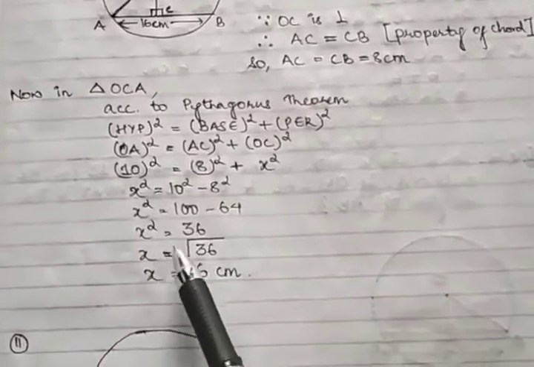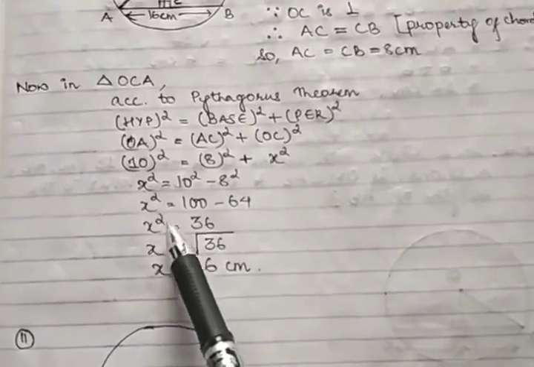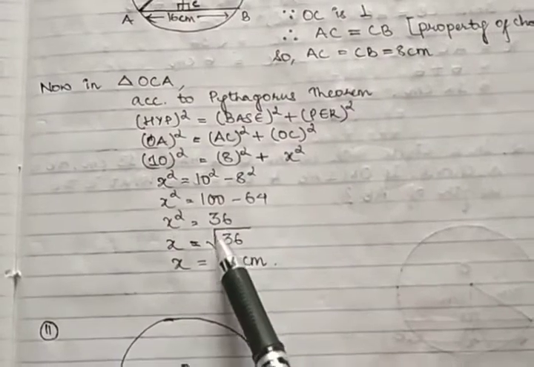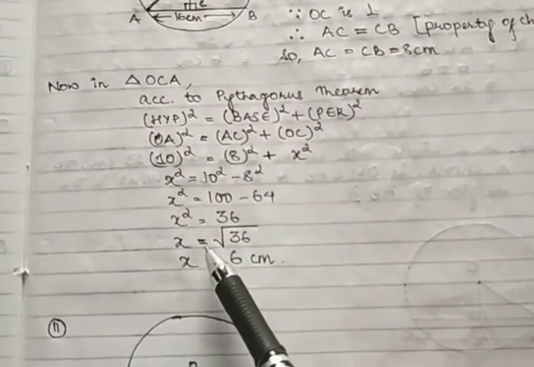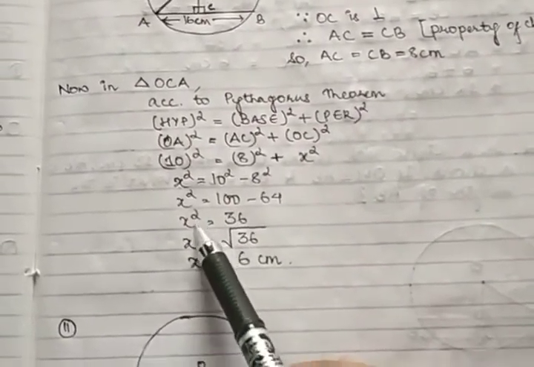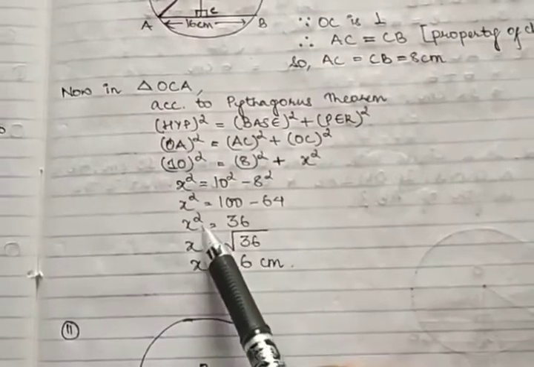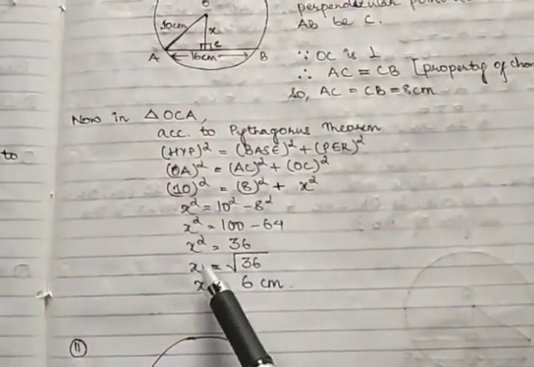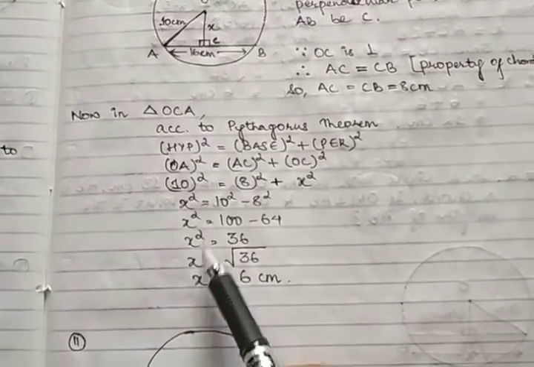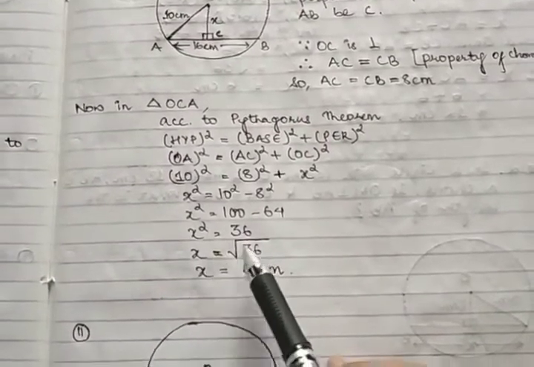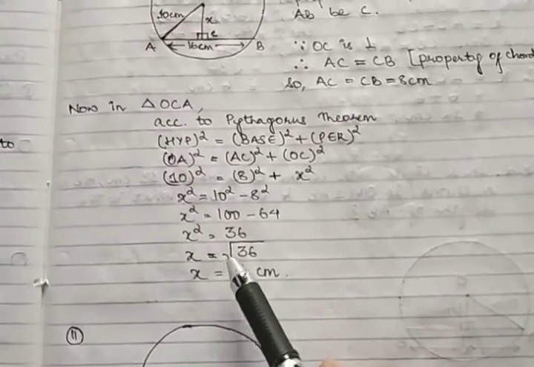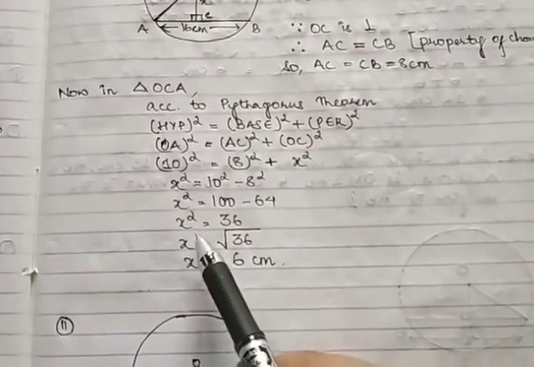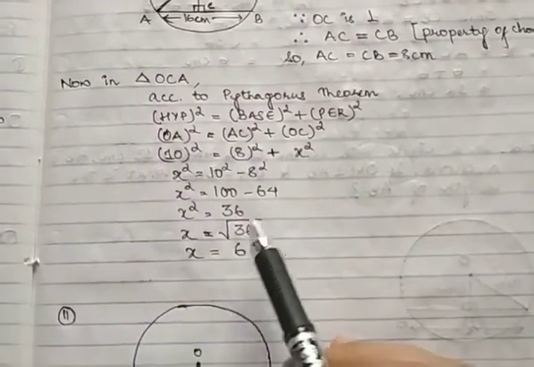Now see this step. I guess this will be new for you, or I guess we have done this previously as well. No matter, I'll explain one more time. See, x square equals 36. Now remember, we are after x, not x square. What happens is, if you take the square from one of the sides, you need to place the square root on the other side. I repeat again, if you remove the square from one side, you have to place the square root on the other side.